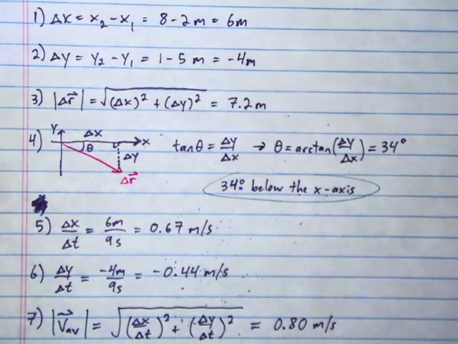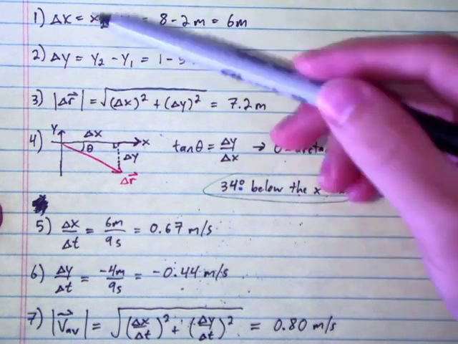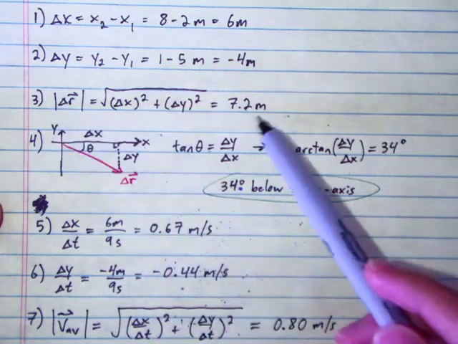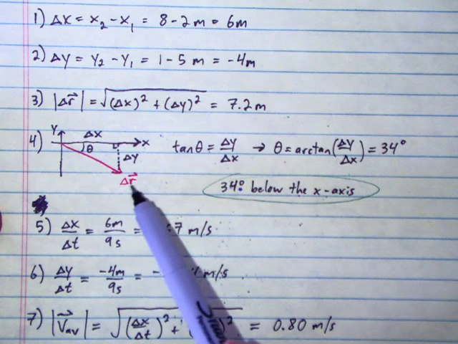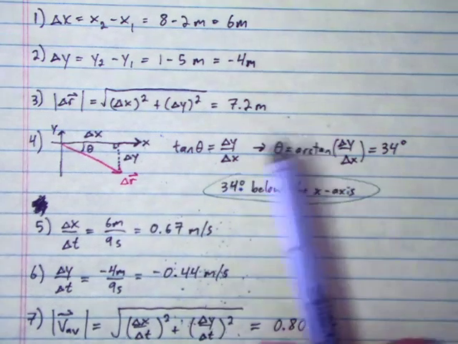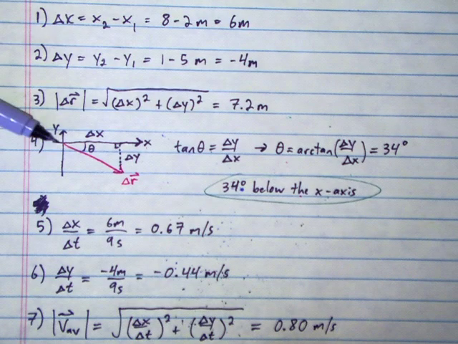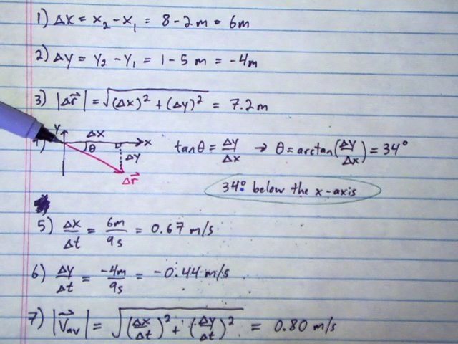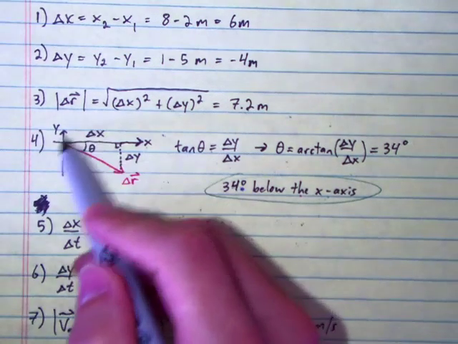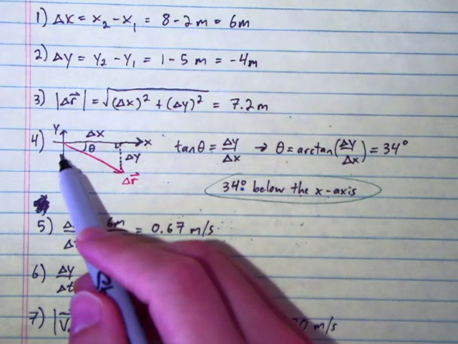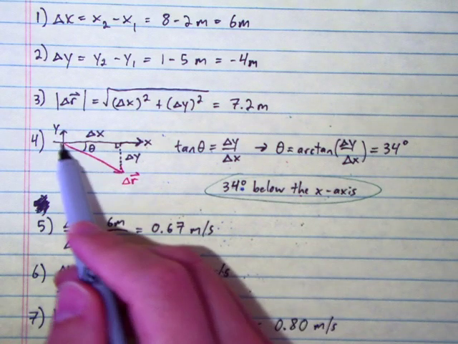Here are the results. Delta x, delta y, and the magnitude, pretty straightforward. When finding the direction of your displacement vector, even though our displacement vector wasn't coming out of the origin on our map, when we want to find the angle, we're going to redraw a little set of x, y axes just as if the displacement vector were coming out of that origin.